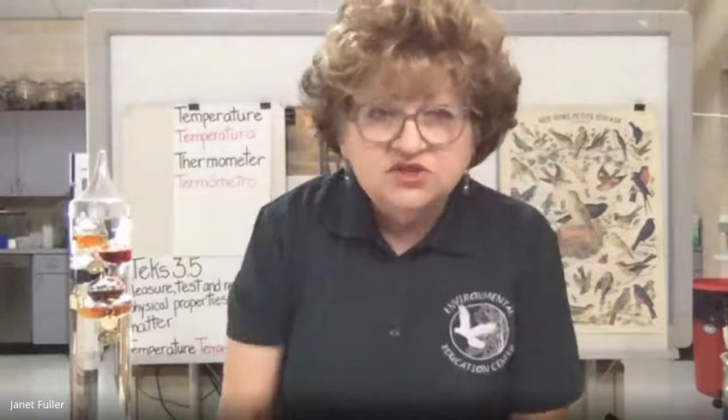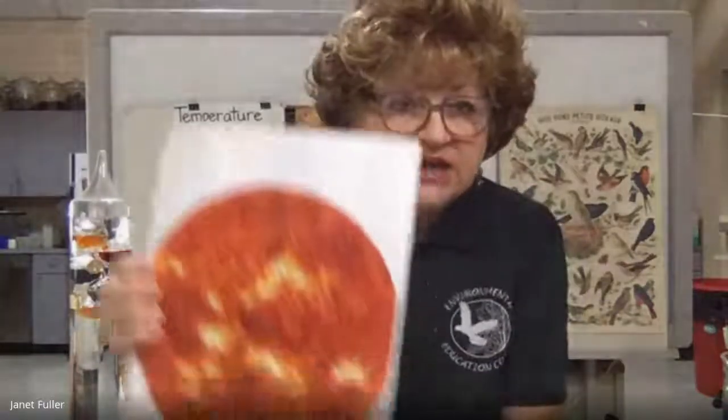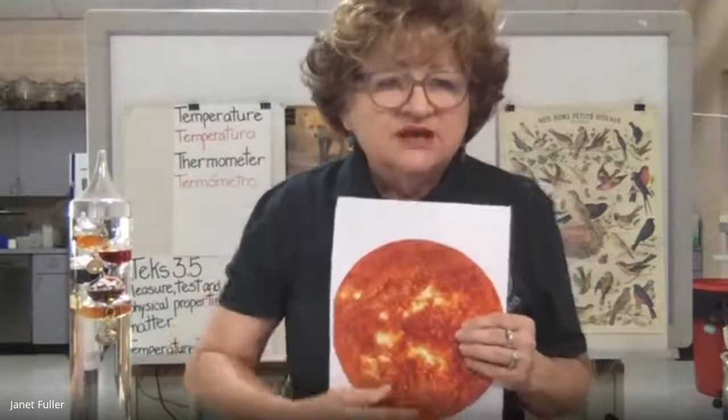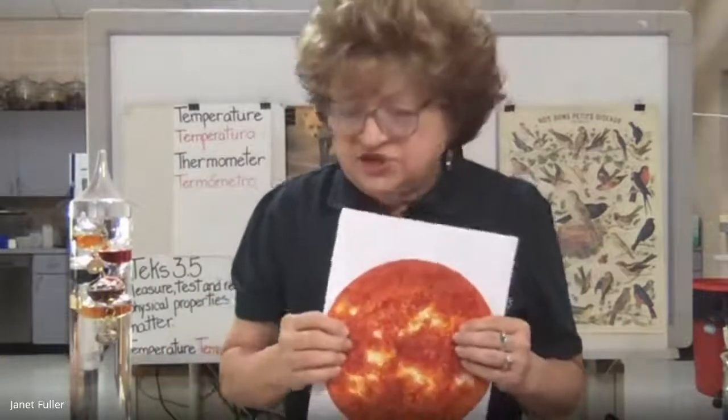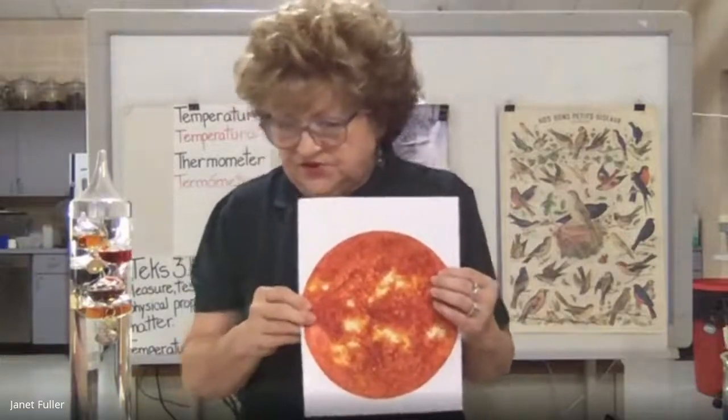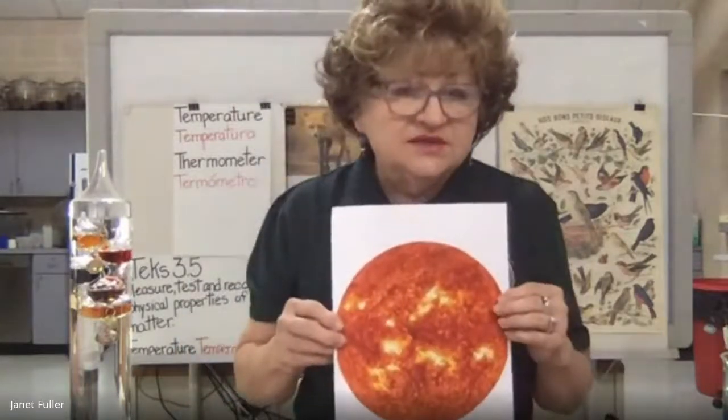But the thing in our solar system that's the very hottest is going to be the sun. The sun is a star. It's extremely hot, especially in the very, very middle where there's a lot of nuclear fusion going on. It's about 27 million degrees Fahrenheit. So the center of the sun is extraordinarily hot. The outside of the sun ranges from the photosphere being 10,000 degrees to the chromosphere being 7,800.